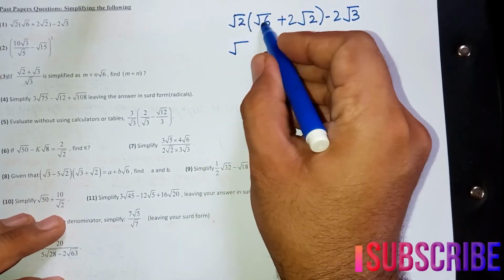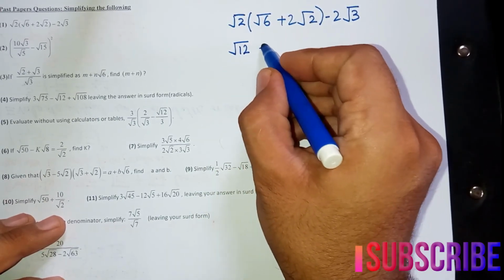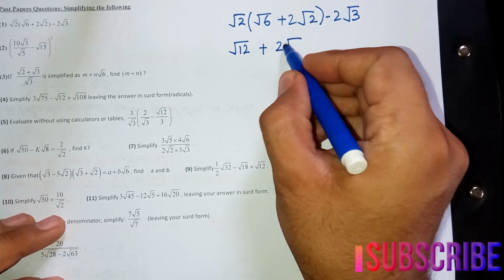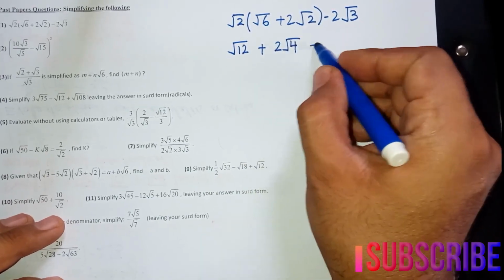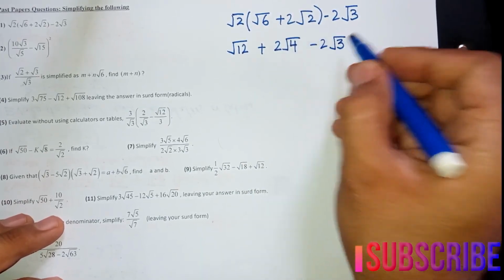So square root 2 times square root 6 will be square root 12, plus 2 square root 2 times square root 2 will be 4, minus 2 square root 3.